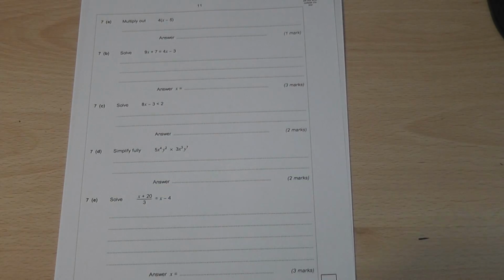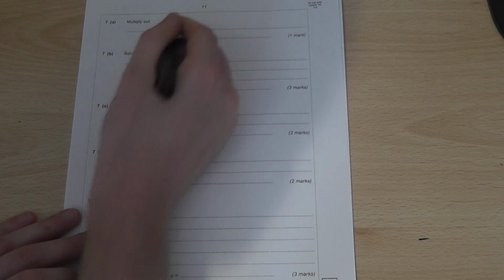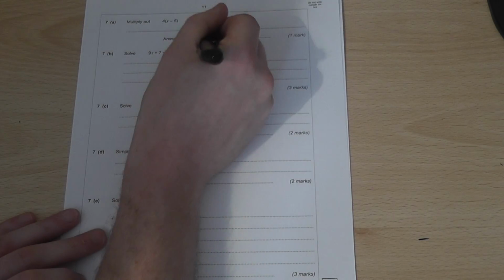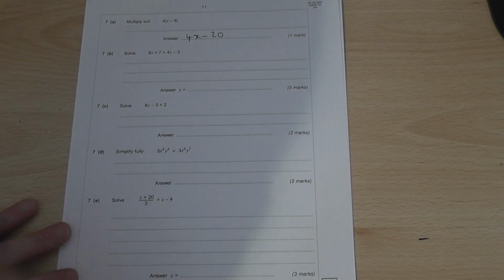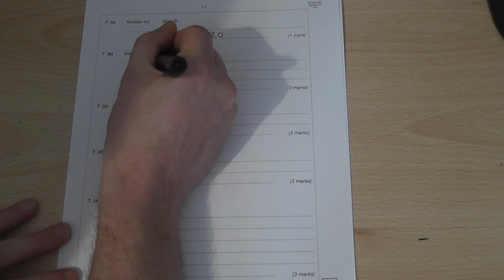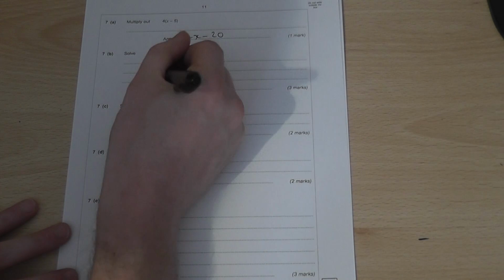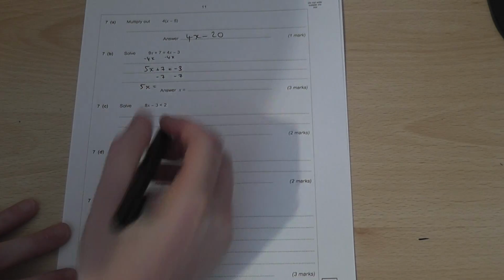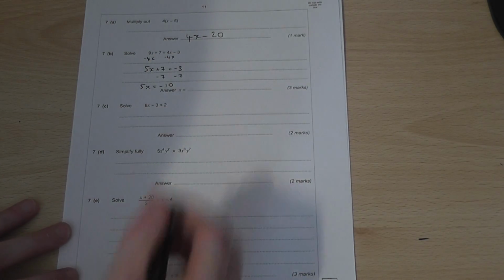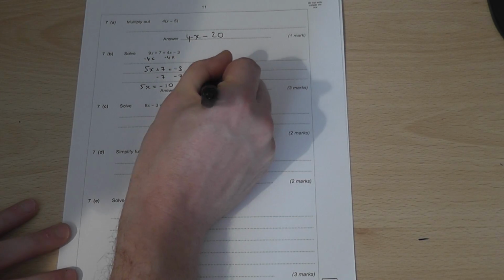Now, question 7 gets to a bit more routine mathematics. Of course we know to expand, 4 times x is 4x, 4 times 5 is 20, so the answer is 4x minus 20. Part B, solve an equation. Well, if we take 4x first from both sides, we get 5x plus 7 equals minus 3. If we then take away 7, we get 5x equals minus 3 take 7, minus 10. So then x equals minus 10 over 5, which we know is minus 2.